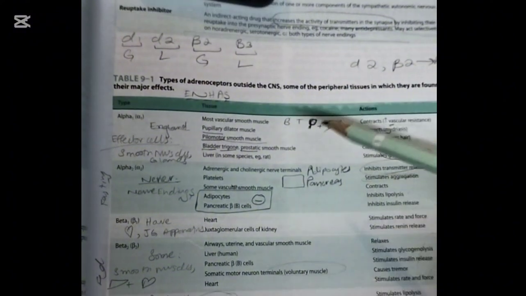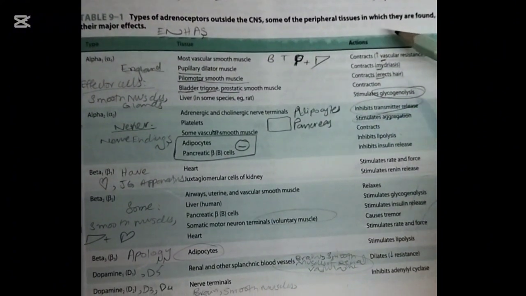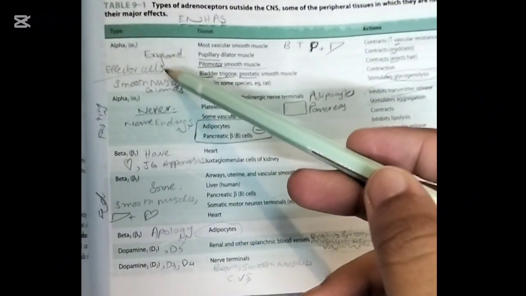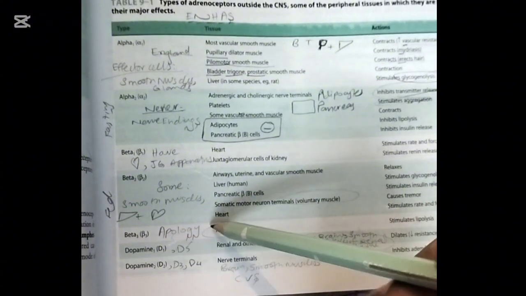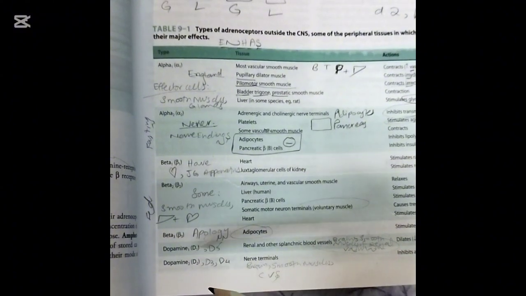Now let's talk about the types of adrenoreceptors which are outside the CNS, some of the peripheral tissues in which they are found, and their major effects. So first of all, let's talk about alpha 1, alpha 2, beta 1, beta 2, beta 3, and D1, D5, D2, D3, and D4. Okay, so when we talk about them, please remember the mnemonic of ENHAS. So for that, we have this. This is for the alpha 1, alpha 2, beta 1, 2, and 3. England never have some pathology.